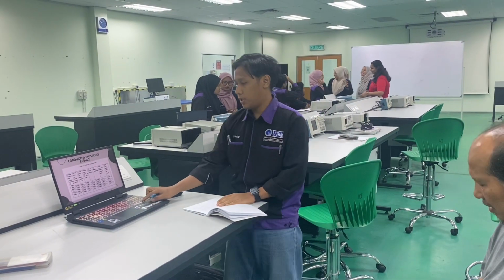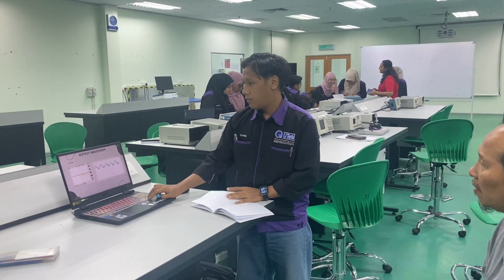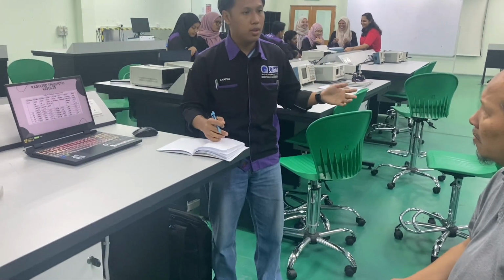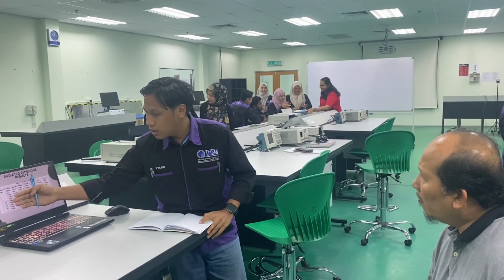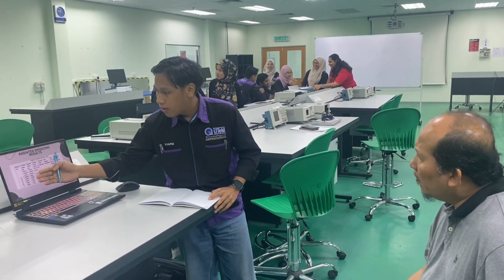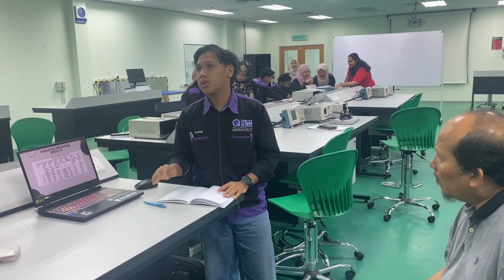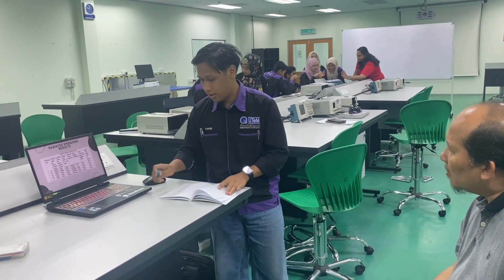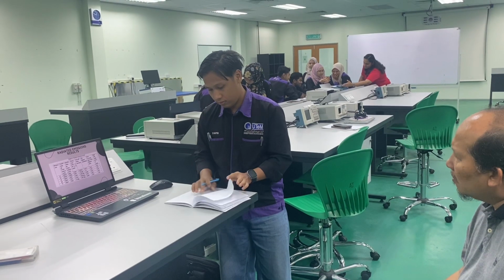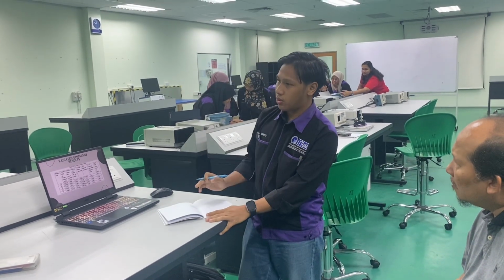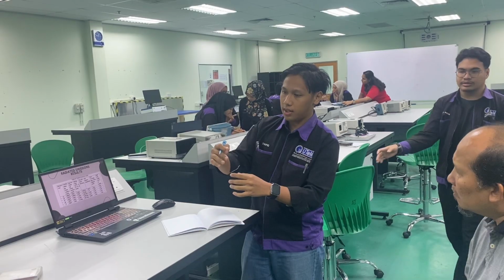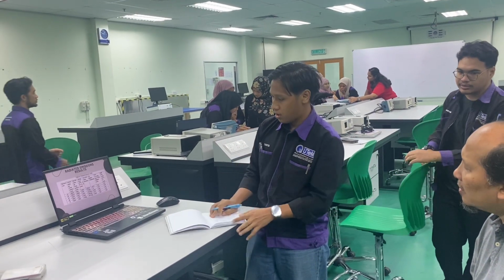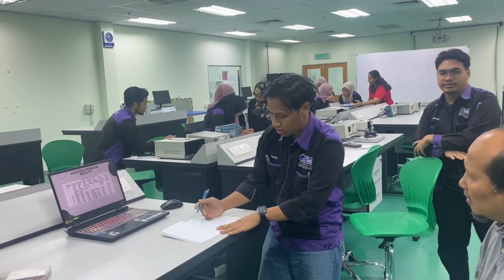Syafiq. Yes. Okay, Syafiq. Alright, the next one is the radiation result. The difference between radiated and conducted is that radiated is wireless. So the distance here, the relation between the sample and the distance. The distance here refers to the sketch. The distance here shows the distance between the antenna and the interference source. Sketch the distance.